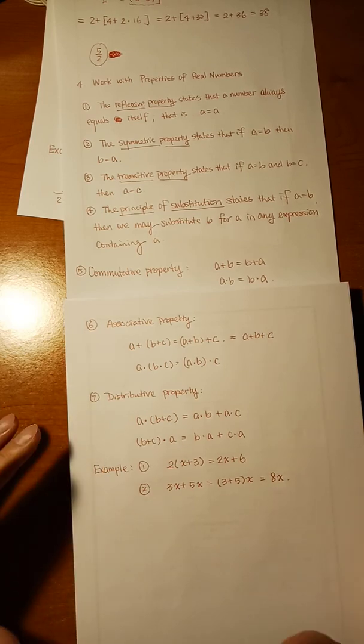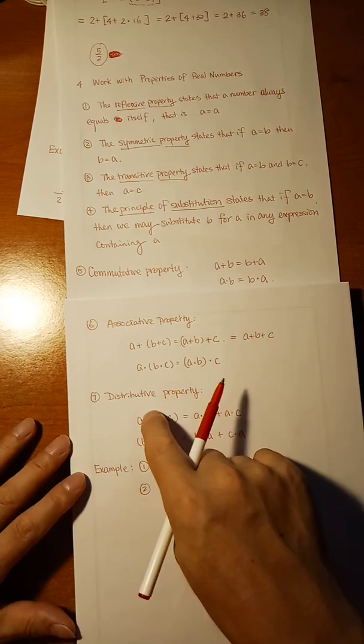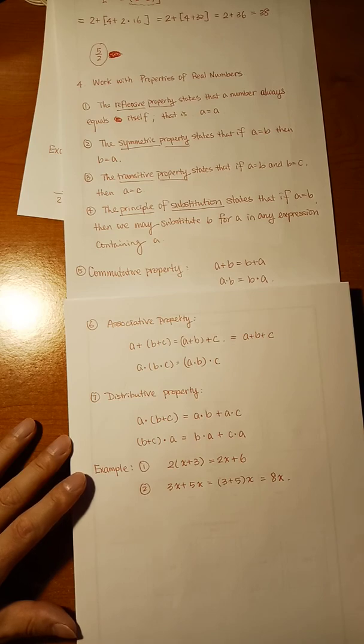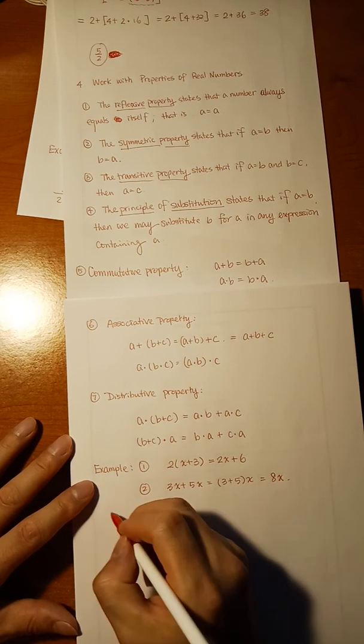You combine similar terms, you use the reverse distributive property. So here, let me see.